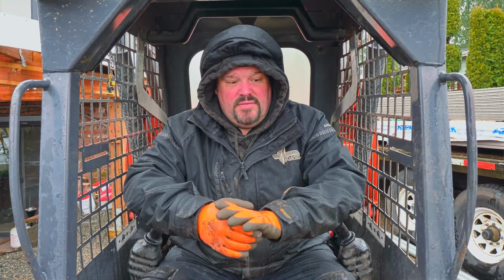All right, so here we go. I don't use this machine on the job site every day, but when I have the ability to bring this to a job and leave it here and use it for heavy lifting and moving of dirt, rock, and gravel, it's invaluable.